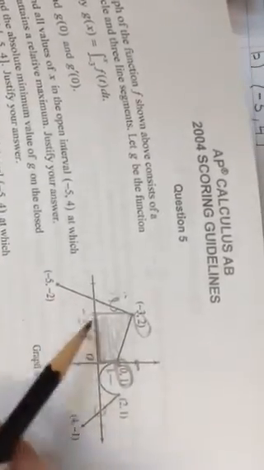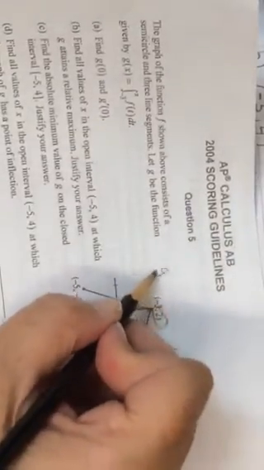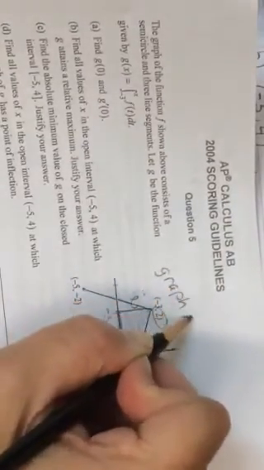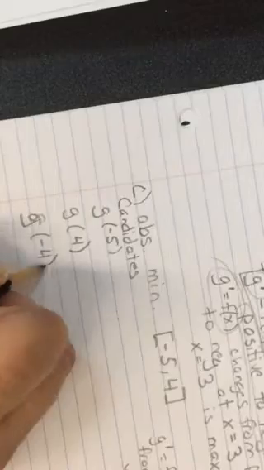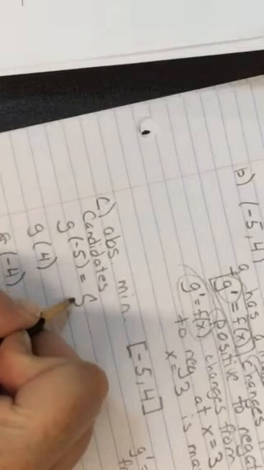So if you think about it in terms of this being a derivative, the derivative is 0 here, and it's going from negative to positive, because though this is the graph of f, it's also the graph of g prime. Okay? So basically, moral of the story, we also have to consider g of negative 4. So g of negative 5, you can fill in here.